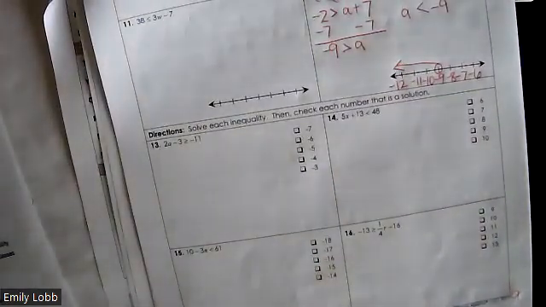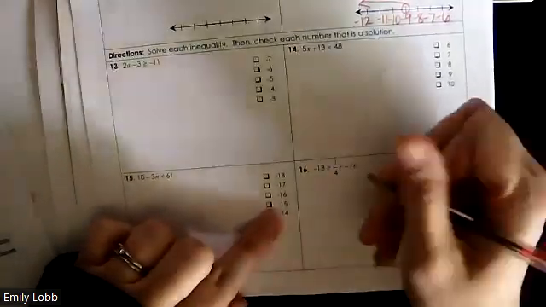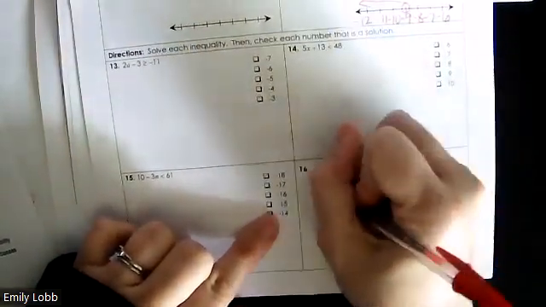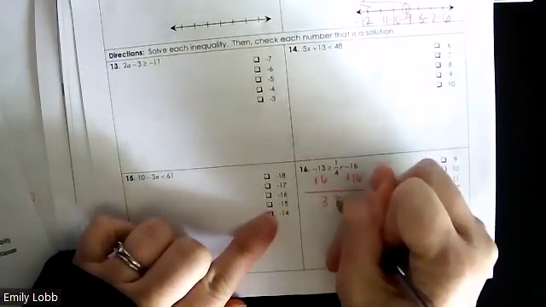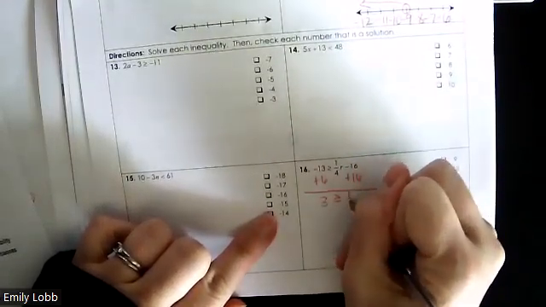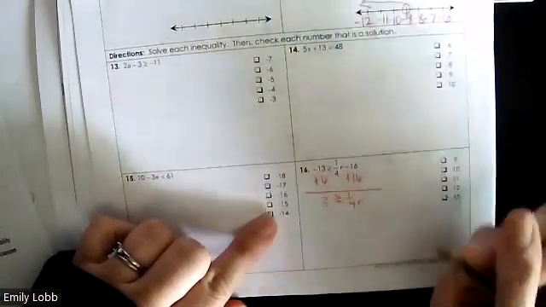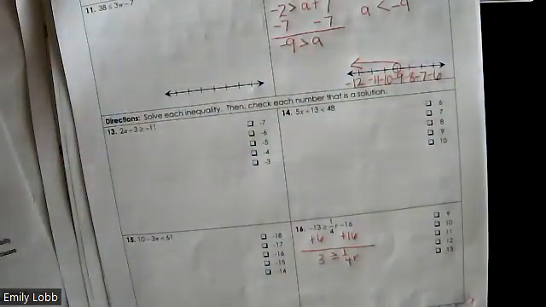So here, I would get rid of my constant, right? So I'm going to add 16 to both sides. That leaves me with 3 is greater than or equal to 1/4 r. Remember, to make a fraction 1, we can multiply it by its reciprocal.